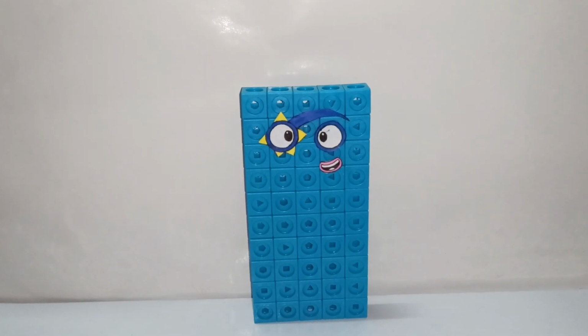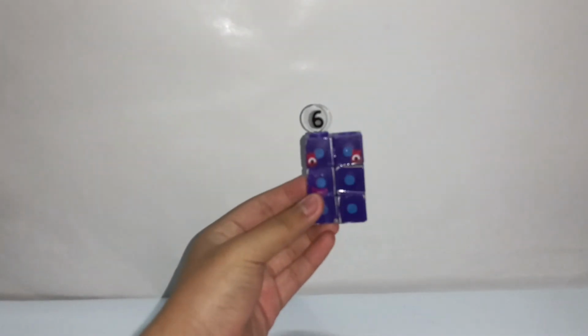But now last but not least, we got another 5. So 10 lots of 5s are 50. Numberblock 50 is made out of 10 fives. She has the star-shaped eye just like Numberblock 5 because Numberblock 5 loves to rock and roll. That's why Numberblock 50 loves to rock and roll too. And that was the end of the Numberblock 5 times table.